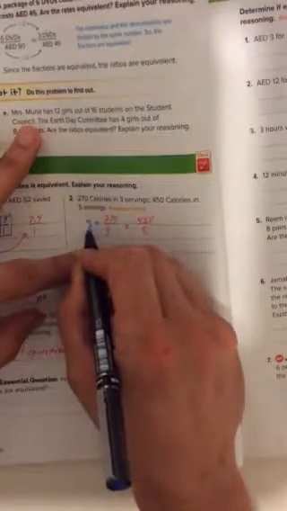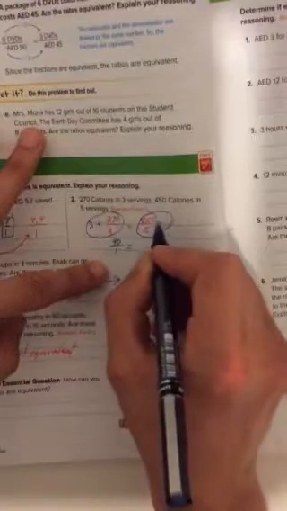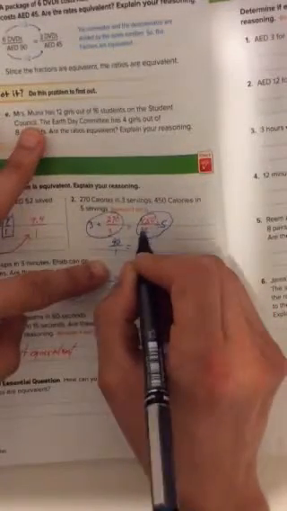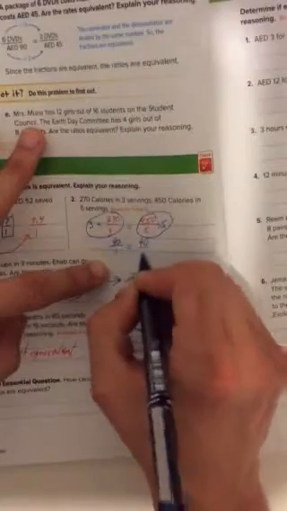If I divide by 3, that's going to be 90 over 1. This one, if I divide by 5, that is going to be 90 over 1. So yes, these are equivalent.